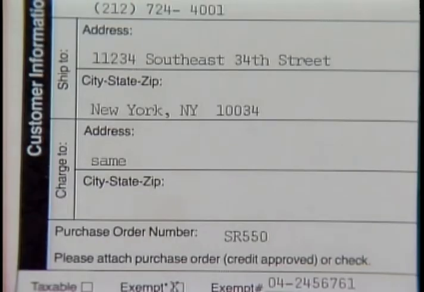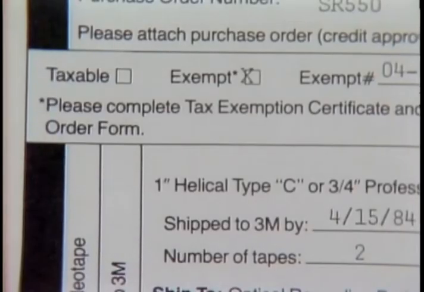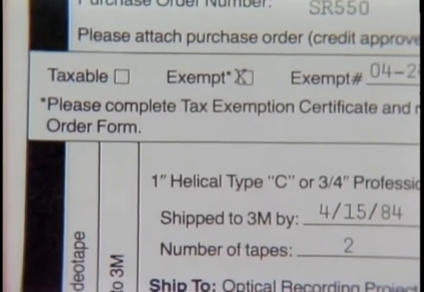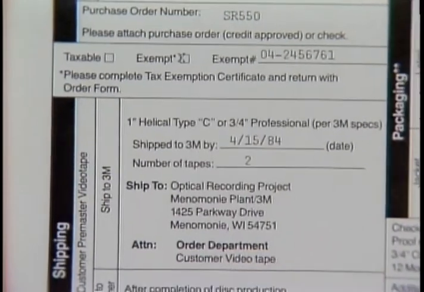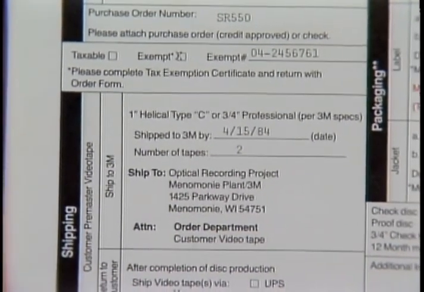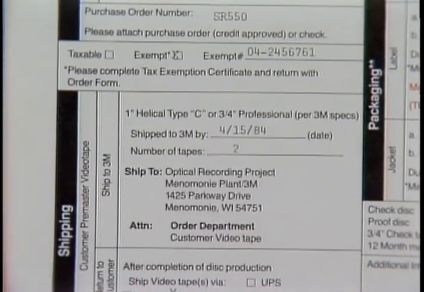What is the ship to address? City, state, and zip code. Who is to be charged? Enter their address here. List your purchase order number. Make sure to attach your purchase order or check. Are you a tax-exempt organization? If so, enter your number and include a complete tax exemption certificate with this form. Tell us the date the master tape will be coming in and the number of tapes.